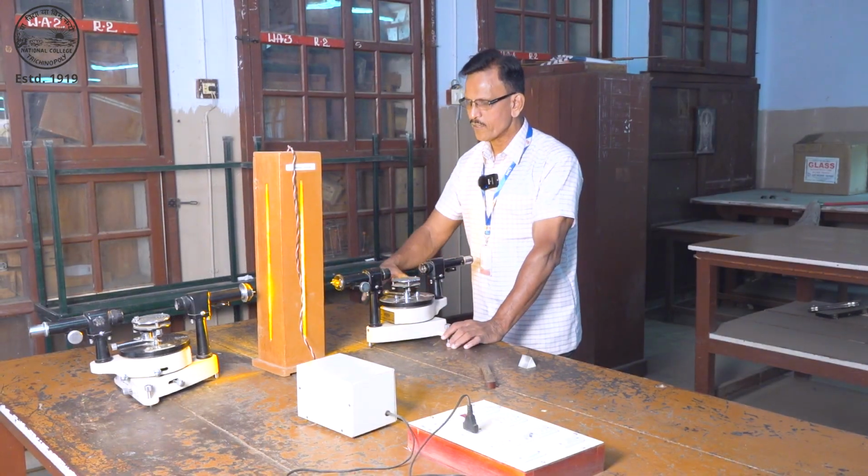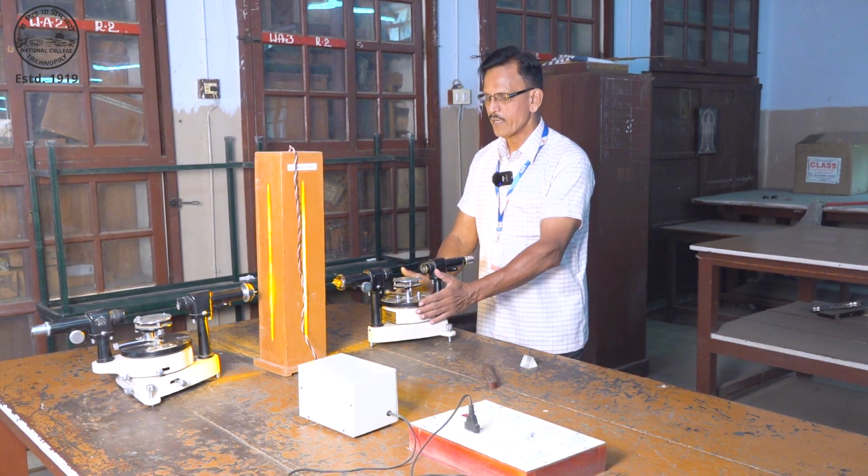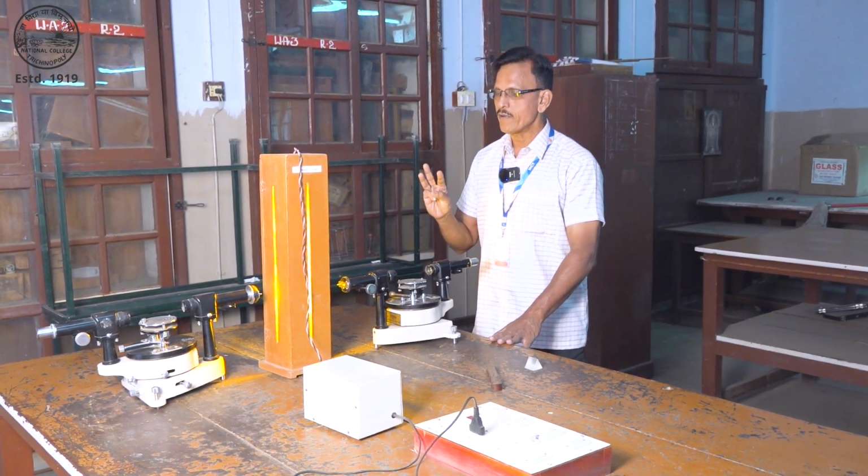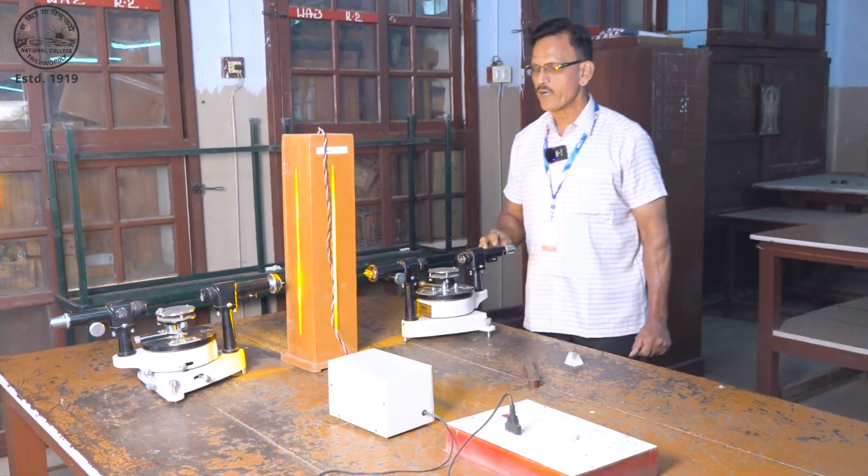First of all, you have to know what is a spectrometer. A spectrometer is nothing but an optical instrument. So three major parts are important in a spectrometer.